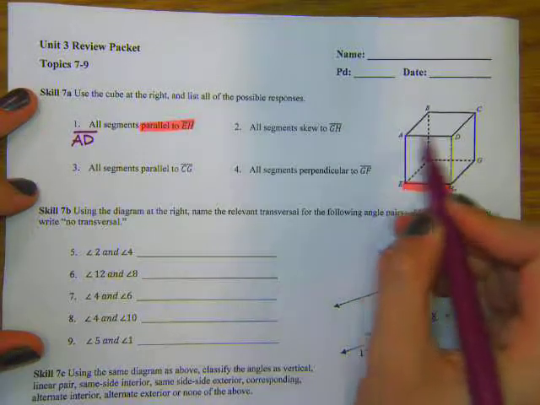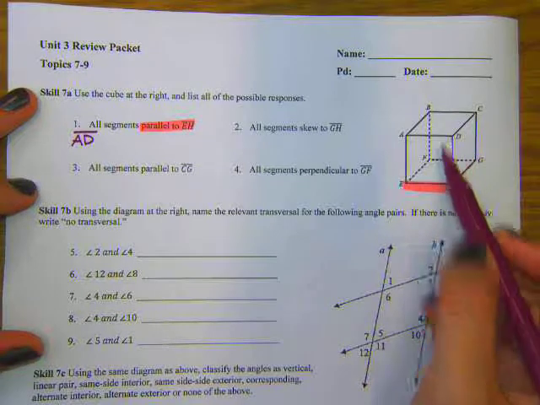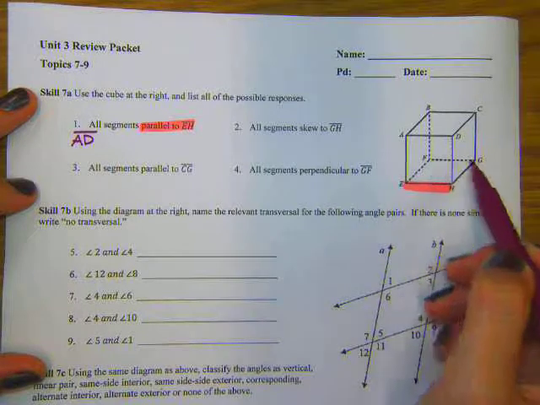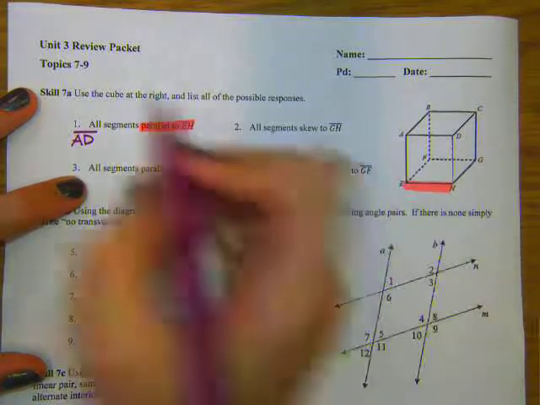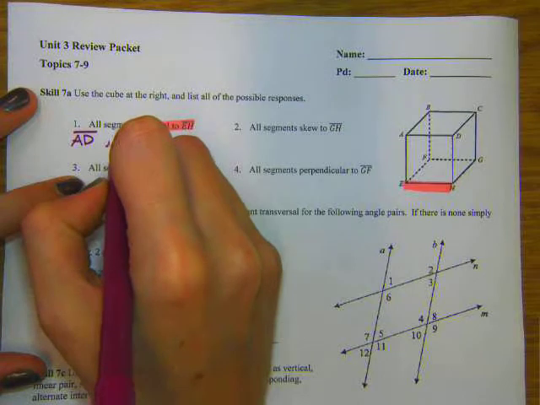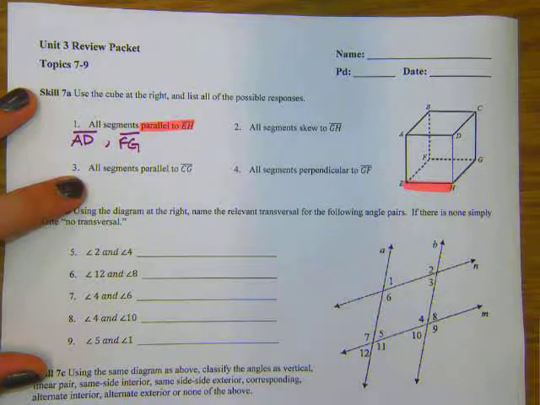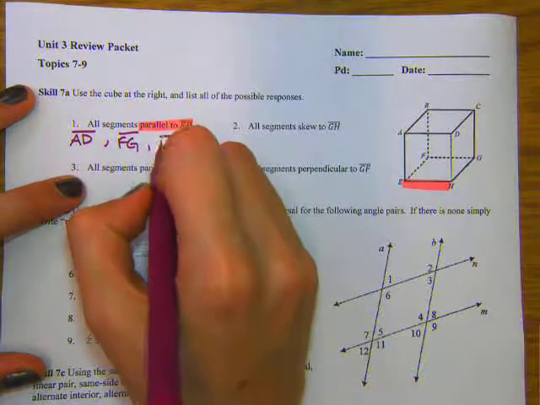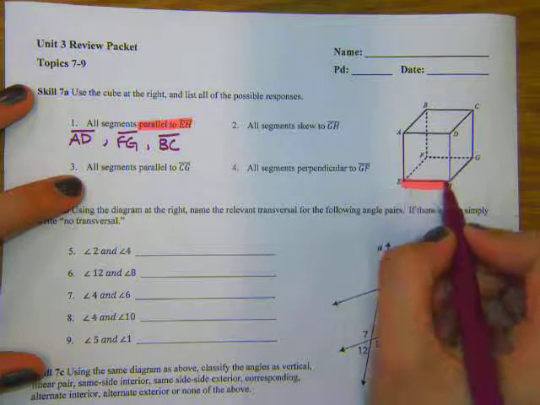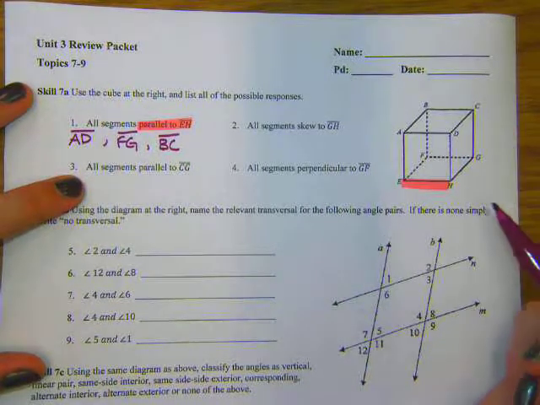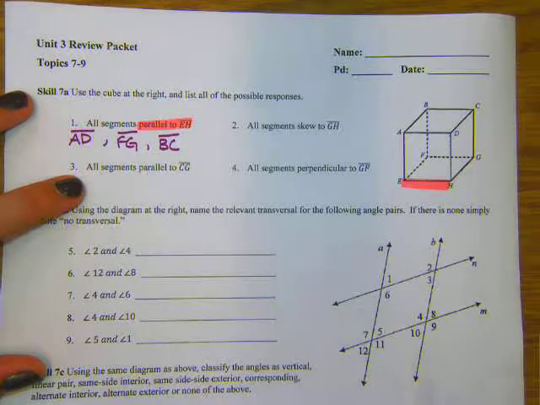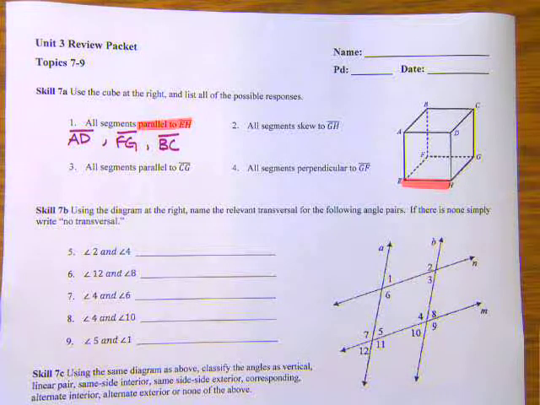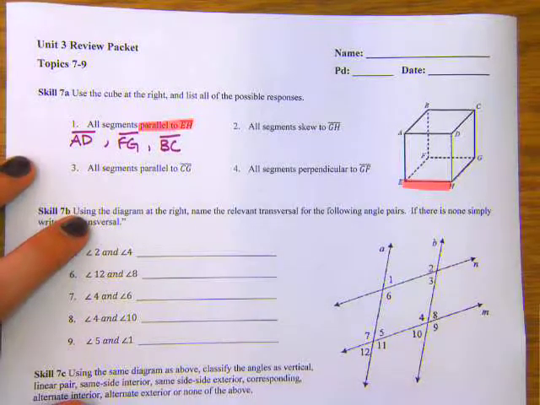Parallel means these segments are never going to intersect and they're in the same plane. Well, what about FG? EH and FG are also parallel segments in the same plane. So segment FG is also an option. And I noticed on the quiz, a few of you guys missed this one. BC, segment BC is also parallel to segment EH. It doesn't look like they're in the same plane from the cube, but there is a plane that can go through both of those segments, thus making them coplanar. So these are my 3 options for segments parallel to EH.